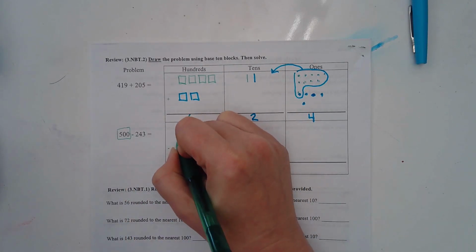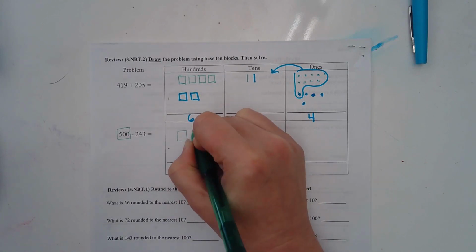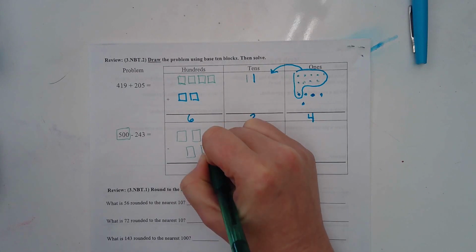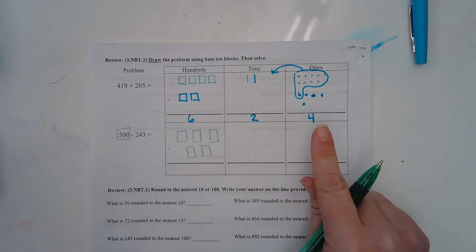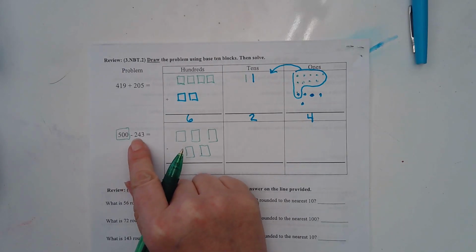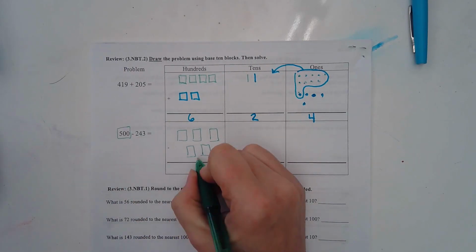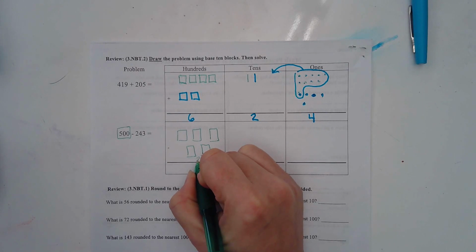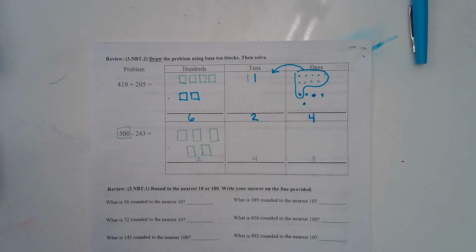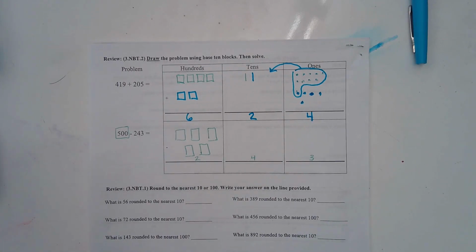So to begin, you're going to draw 500 using the base 10 blocks. Now there are no tens and no ones right now, but we have to take quantity out. So I'm going to write the digits 243, or the number 243, below, to remind me what I'm taking away from whatever I've drawn.